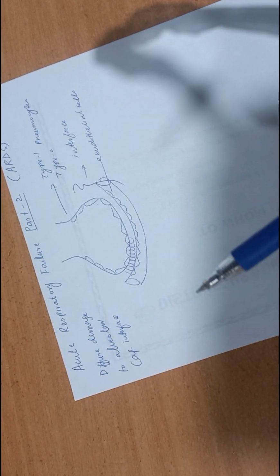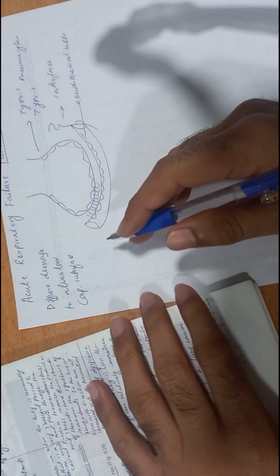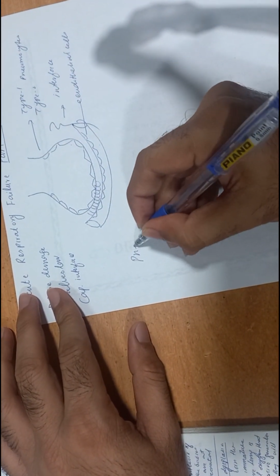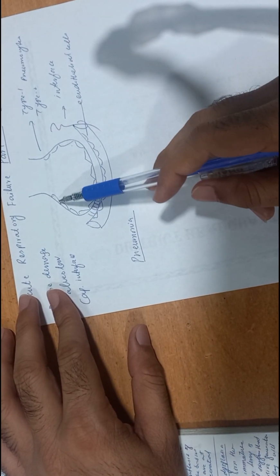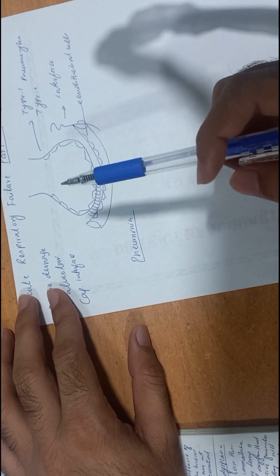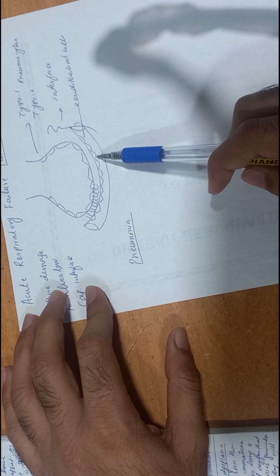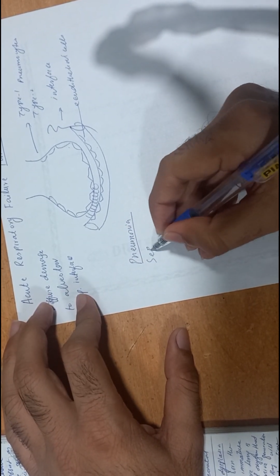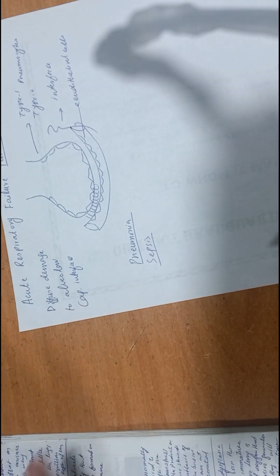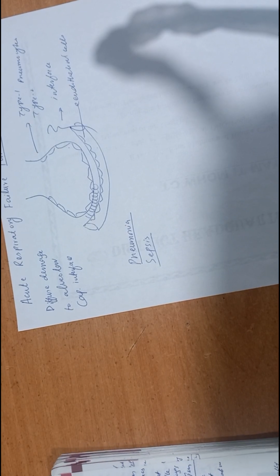Now, diffuse damage to the alveolar capillary interface: what inflicts this damage? There can be many different causes. For example, it can be secondary to some disease process, such as pneumonia. You all know that pneumonia can cause damage to alveoli, especially type 1 and type 2 pneumocytes, and the cytokines produced in pneumonia can also inflict damage on the endothelial cells of the capillaries. You can also see this damage in sepsis. Sepsis is a widespread infection in the body, and when that infection spreads to our lungs, it can inflict damage to this alveolar capillary interface.